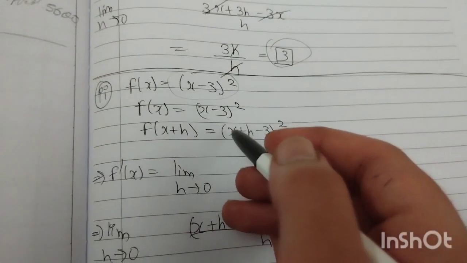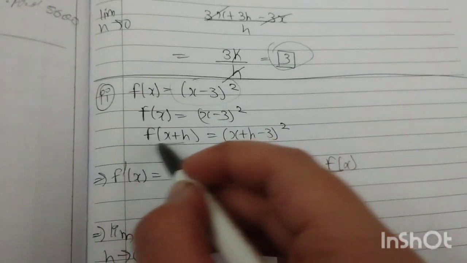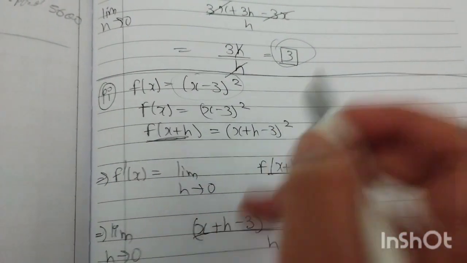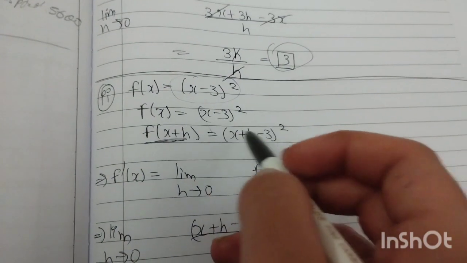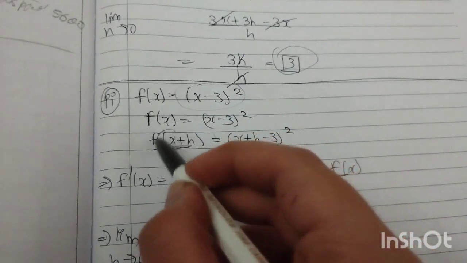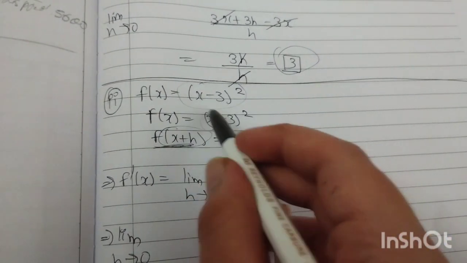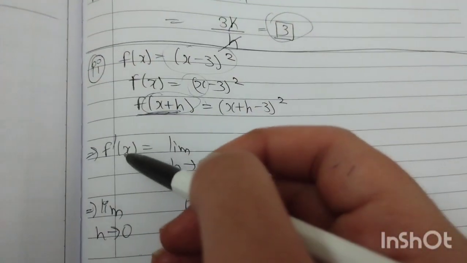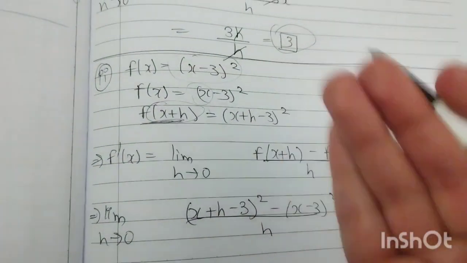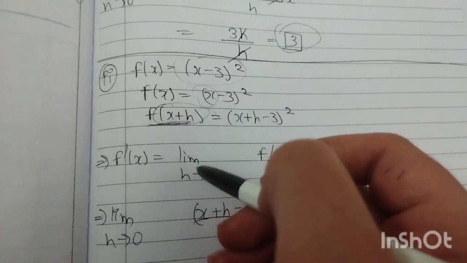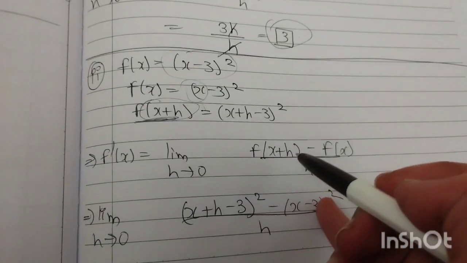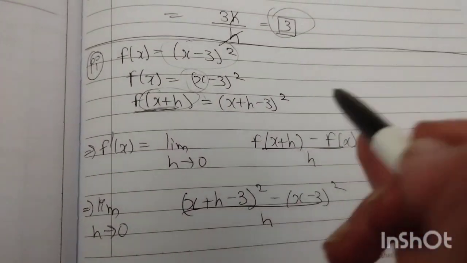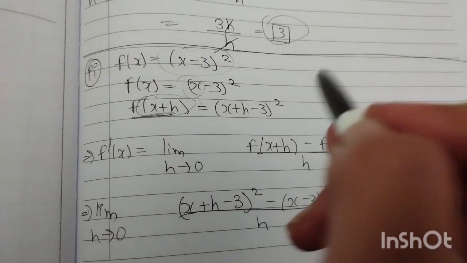And I hope that you have got it, how we have taken the value of f of x plus h. We have just simply put this x plus h in the place of x. That's it. Now we will be writing the first principle. f dash of x is equal to limit h tends to 0 of (f of x plus h minus f of x) upon h. So this is the first principle and it's very necessary to write in the examination.